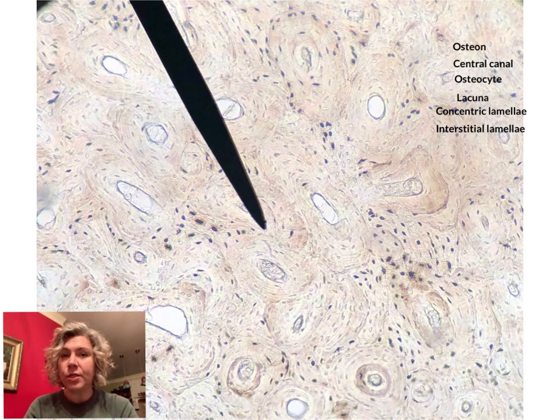About 80% of your skeleton is compact bone, and it mainly is found within the diaphysis of long bones and on the outside layers of short bones, irregular bones, flat bones, and sesamoid bones. The other 20% of your skeleton is made of spongy bone, which looks very different from this.